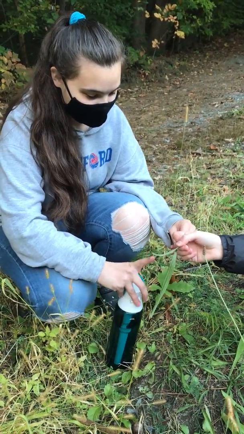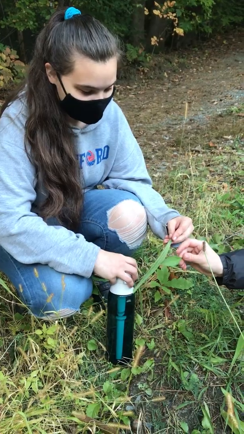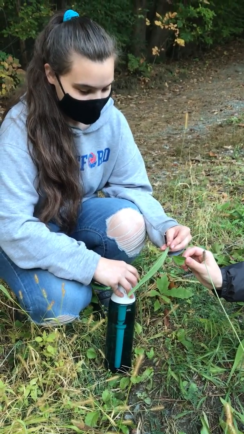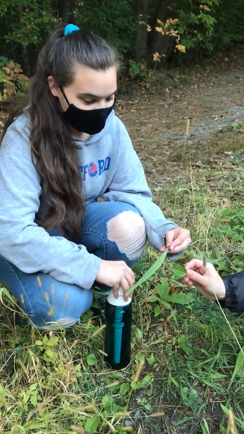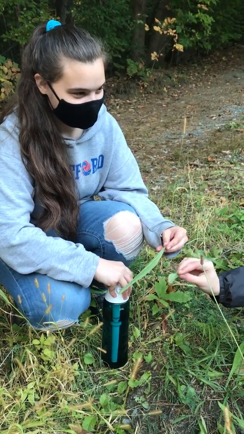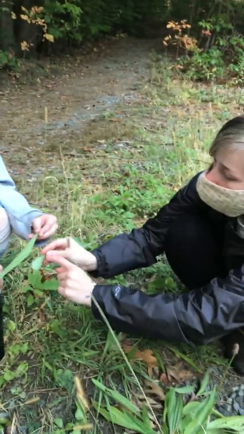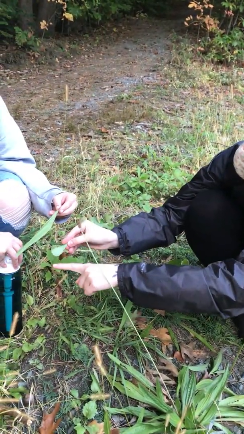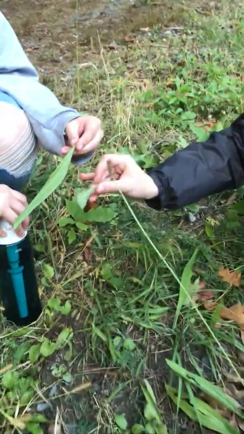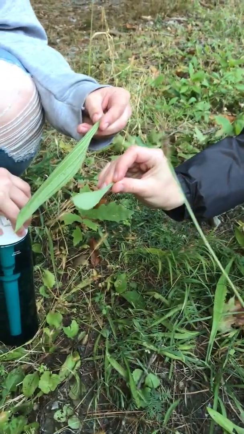This one has weaker veins. Yeah, that's a really great way to put it. You can see that it has a pretty strong one going down the middle, but it doesn't have those flanks that the plantain does. What do you think about the leaf edge?